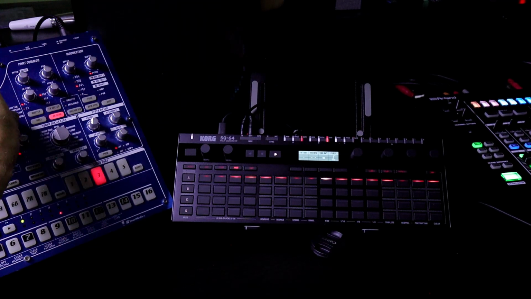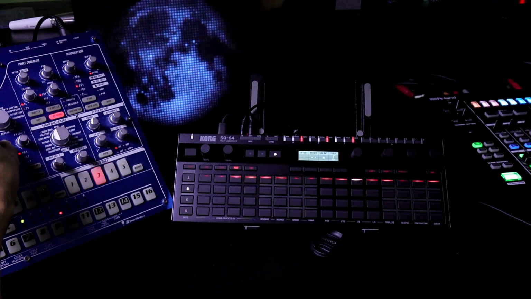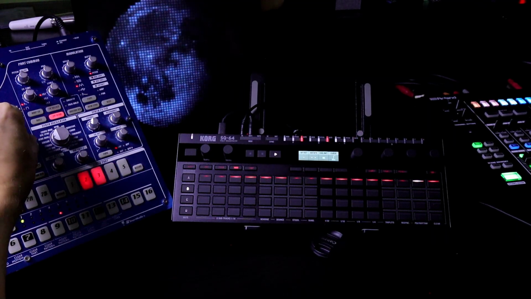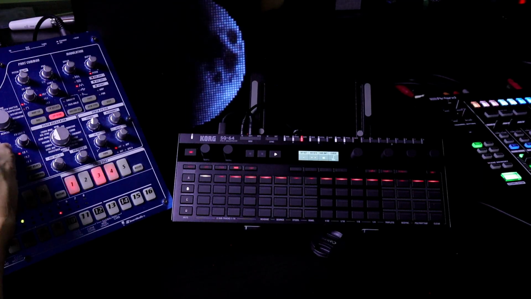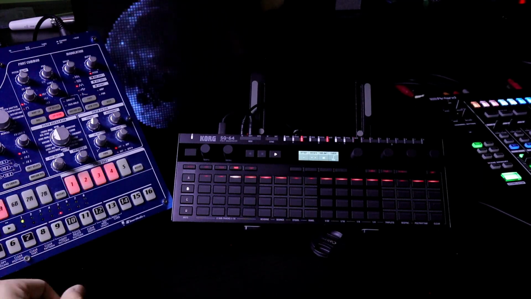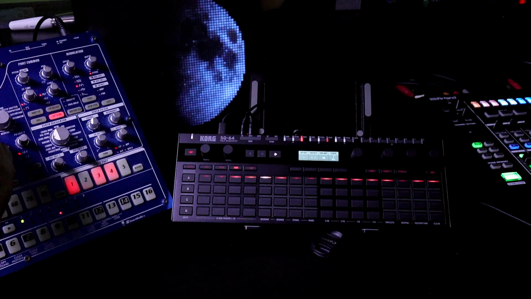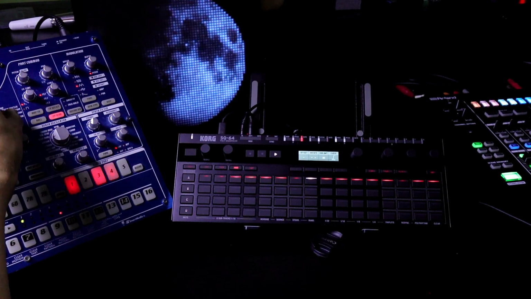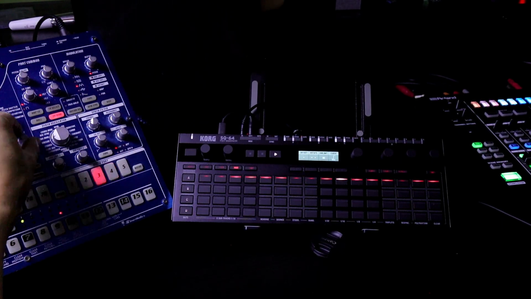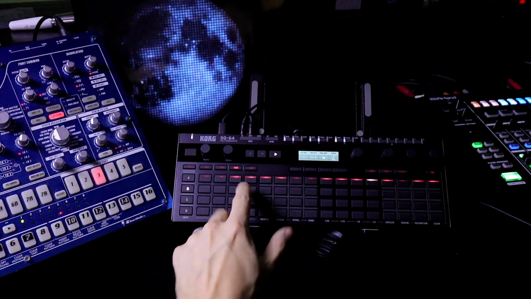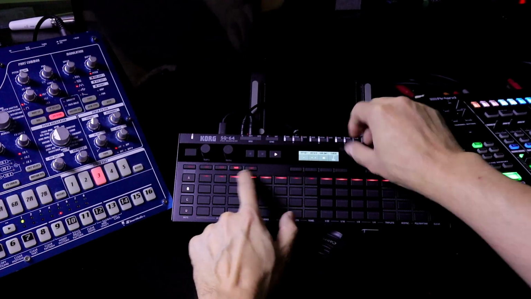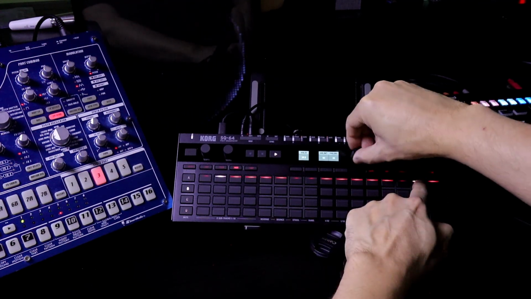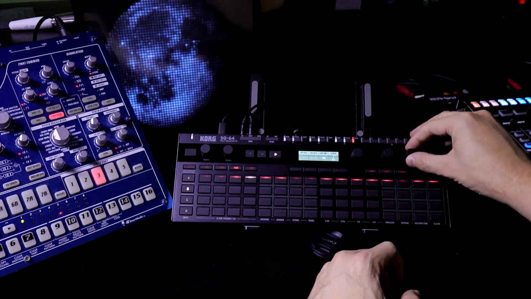Now let's change, let's try different effects here. Changing that first parameter. Let's change it more. Let's change that variable amount.